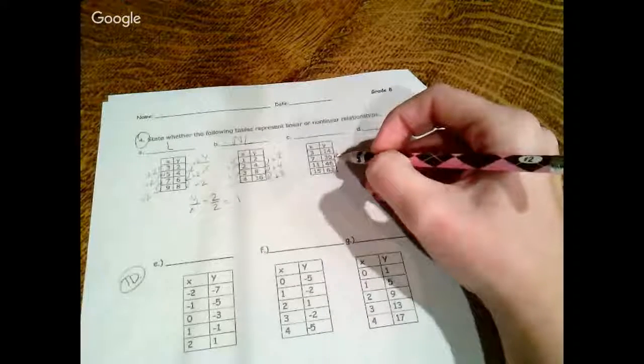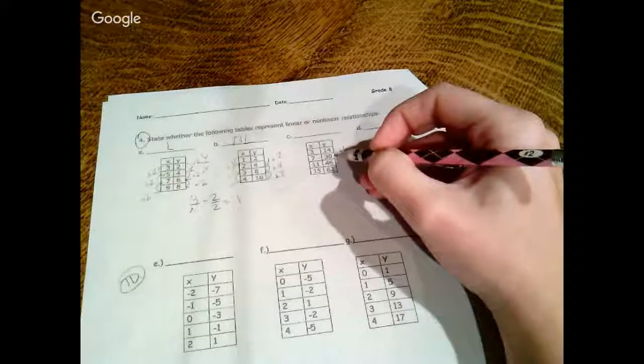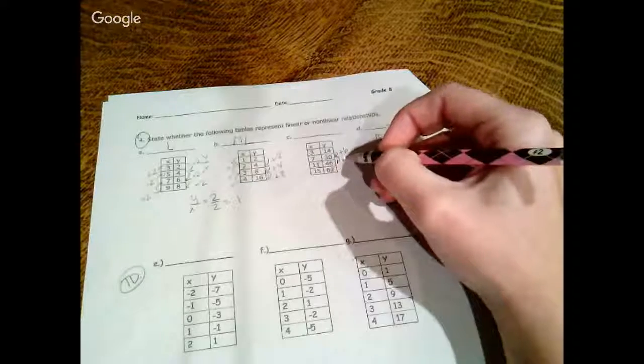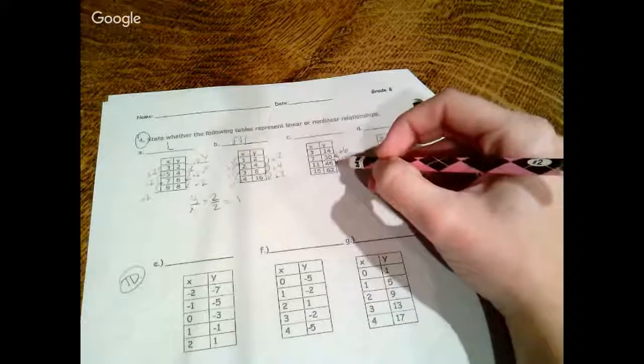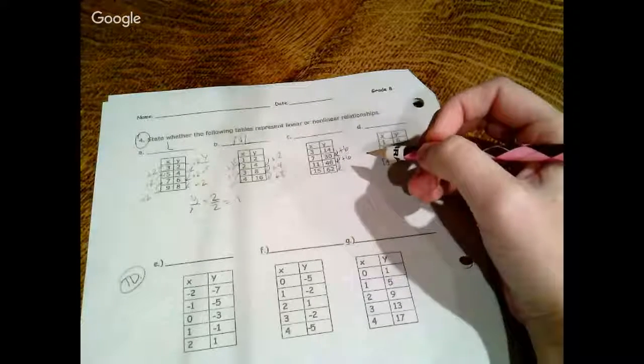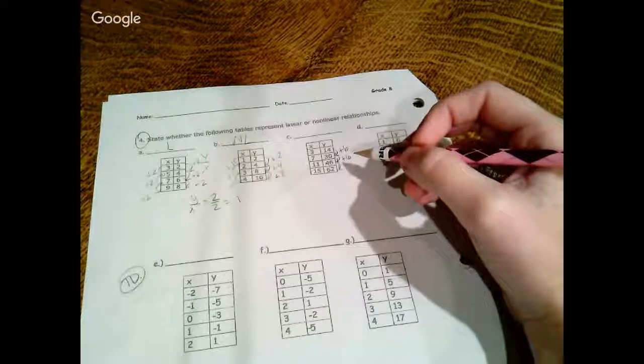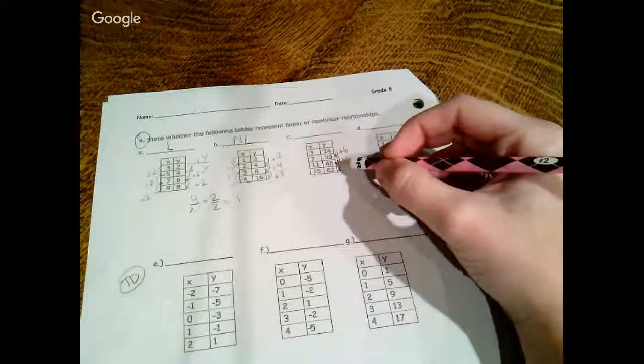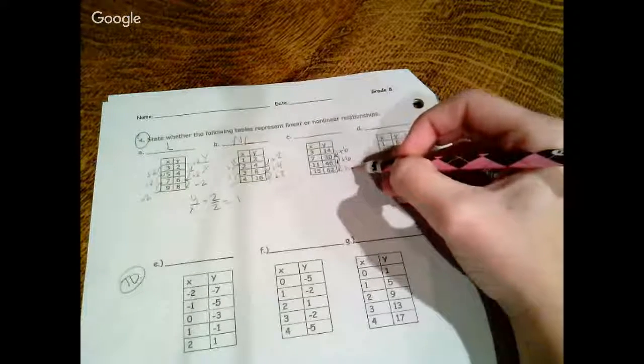Okay? So looking at this next one, from 14 to 30, I go up 6. From 30 to 46, I go up 6. But from 46 to 62, that's way more than 6, right? Let's see, that's 14.